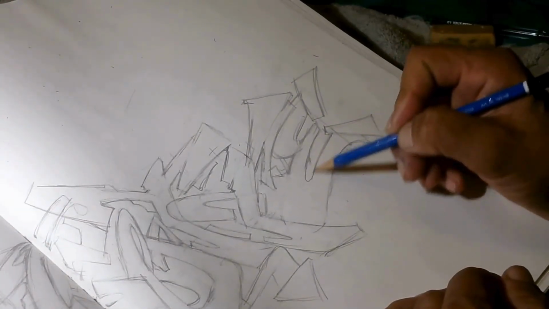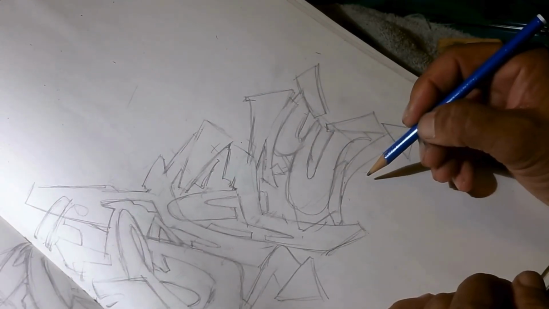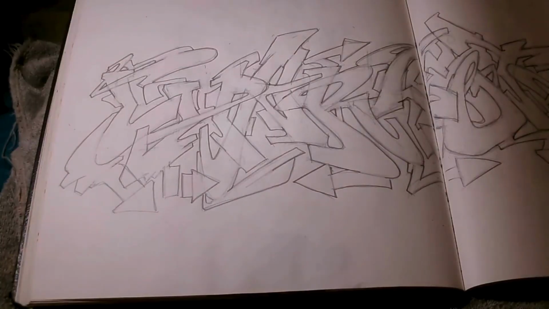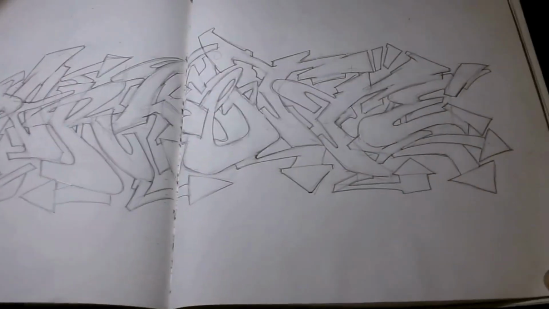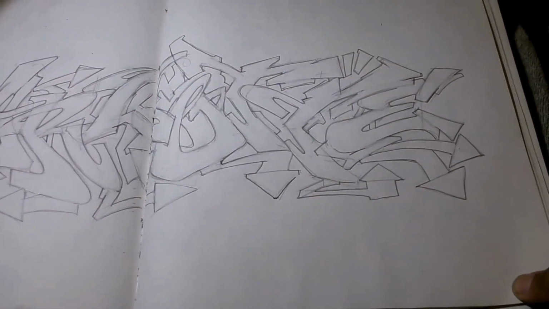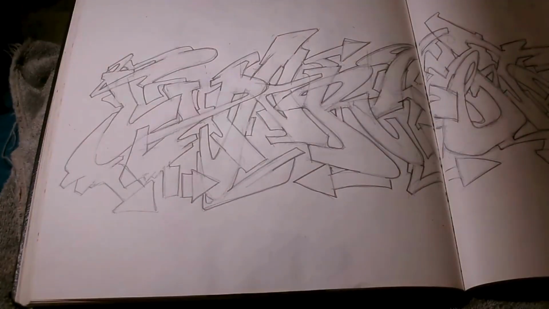Keep it tight, but stay loose with your hand. This is still sketching. You can adjust anything at this stage. Once I am satisfied, I'll outline the piece cleanly and erase the pencil underneath. Then we move on into block letters.